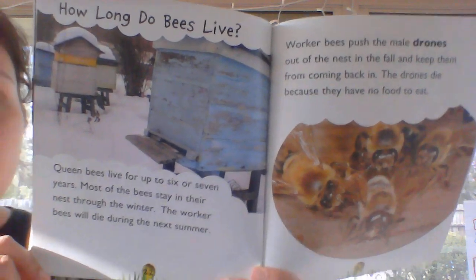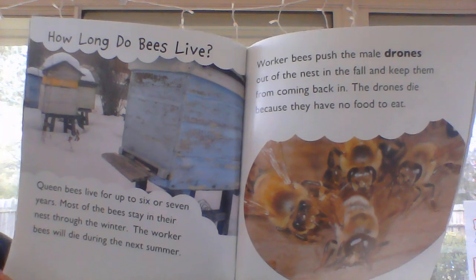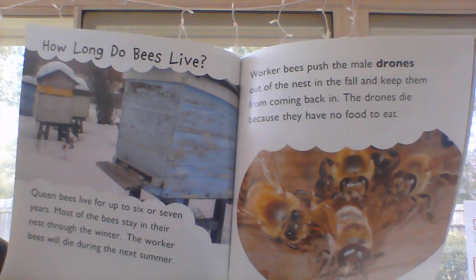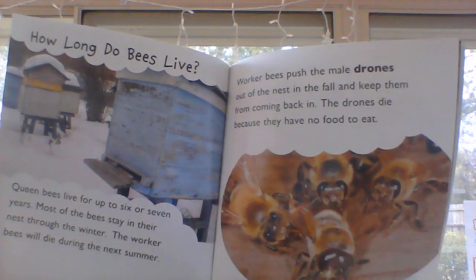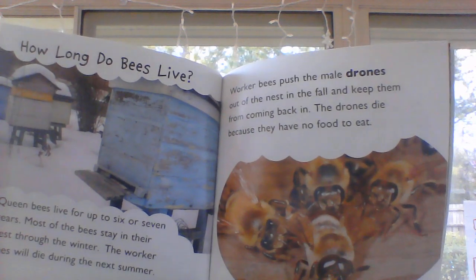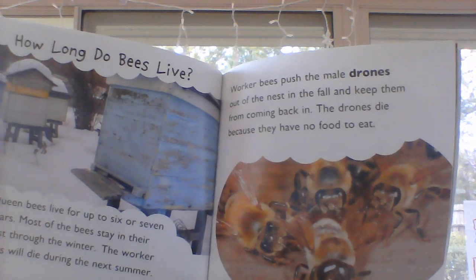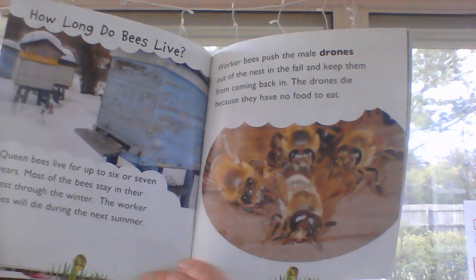How long do bees live? Queen bees live for up to 6 or 7 years. Most of the bees stay in their nests through the winter. The worker bees will die during the next summer. Worker bees push the male drones out of the nest in the fall and keep them from coming back in. The drones die because they have no food to eat. That's interesting. Out with the old and in with the new.